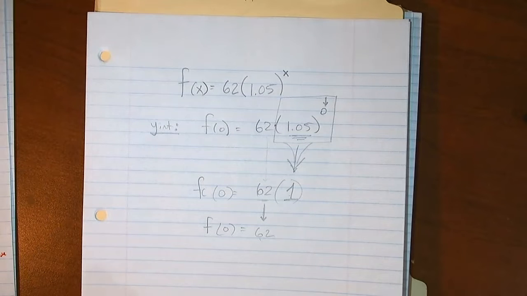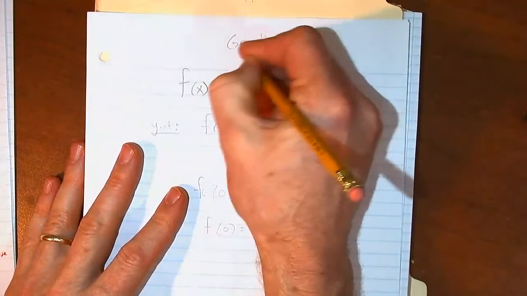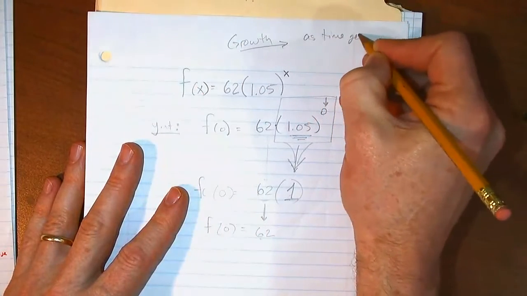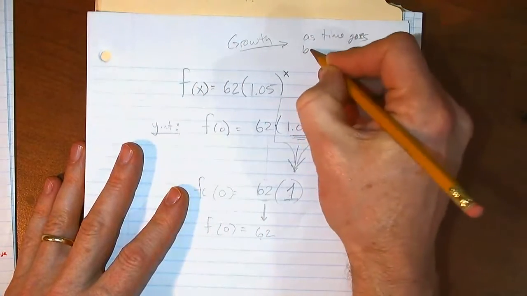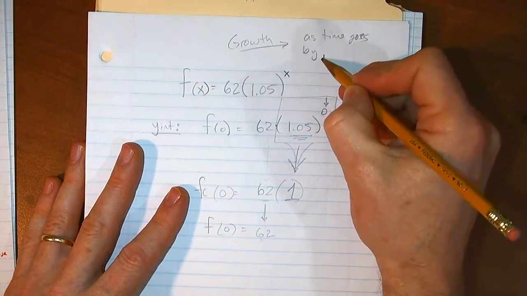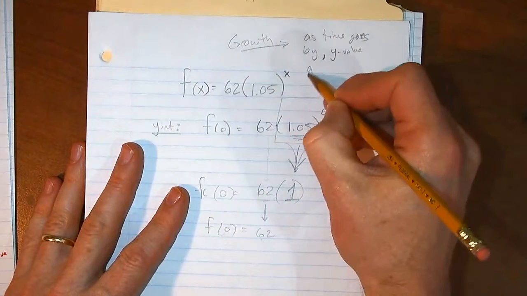Well, that means if I take the size of my puppy today and I compare it to the size that my puppy was when I first got it, my puppy has gotten bigger, right? So the very fact that there is growth implies that as time goes by, something got bigger, okay? In our case, as we talk with functions, the y value is what gets bigger.